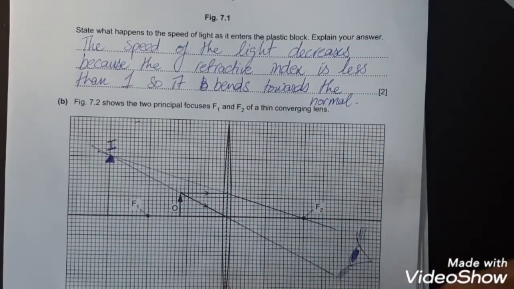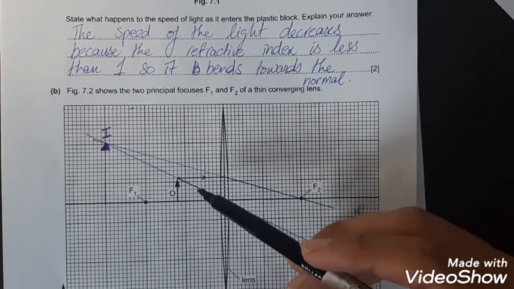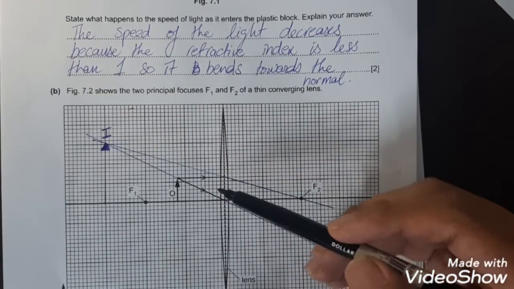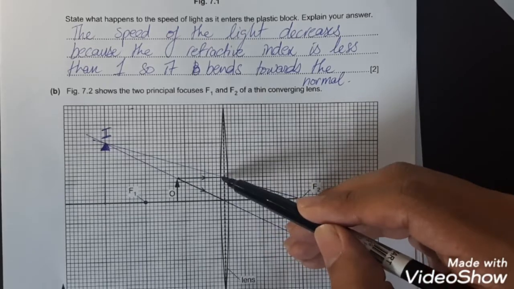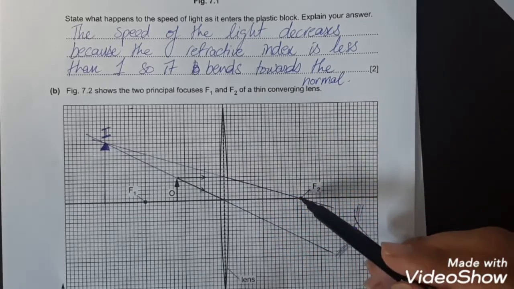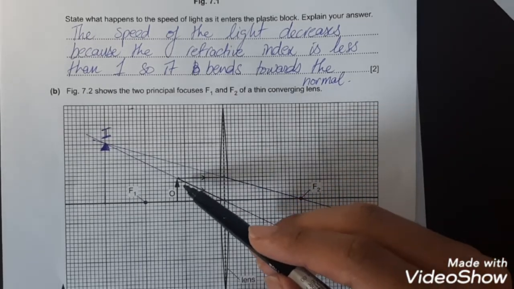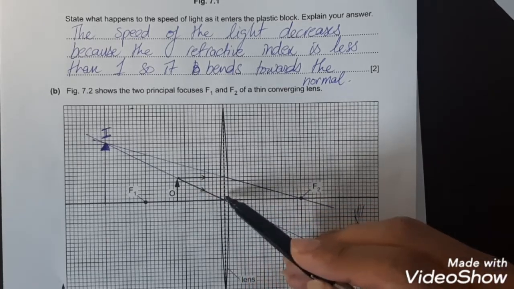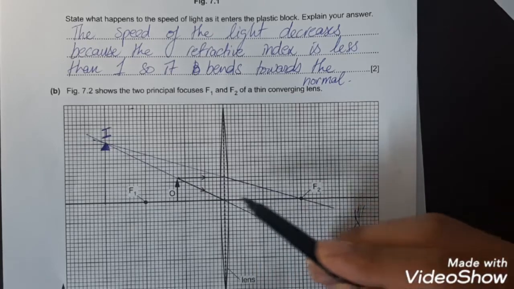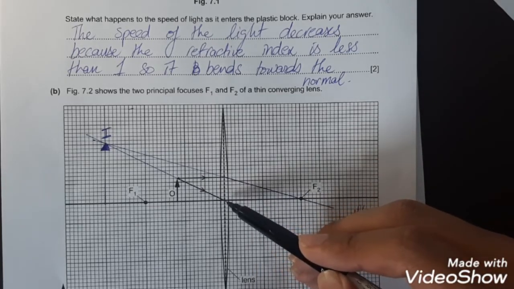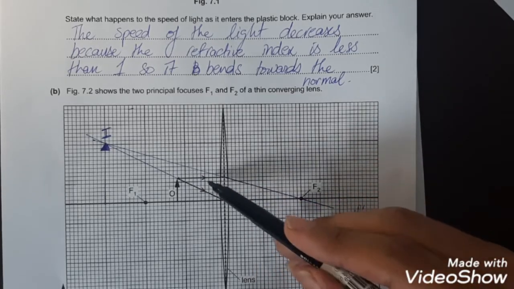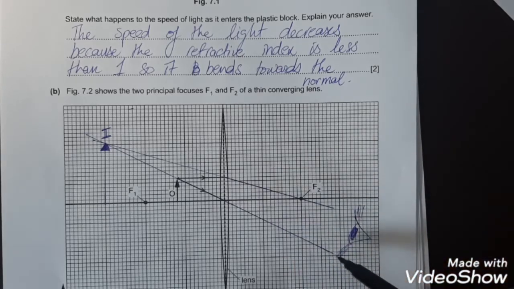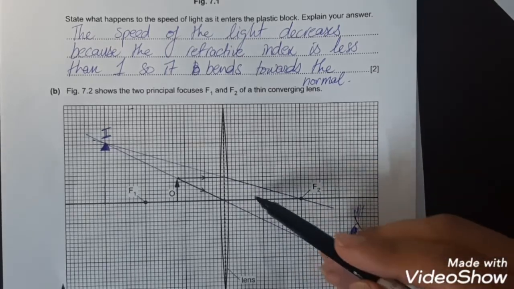So we have to continue the path of two rays. Over here the first ray bends and passes through f2, and the second ray passes through the middle of the lens, so it continues straight over here, and these are the two lines.